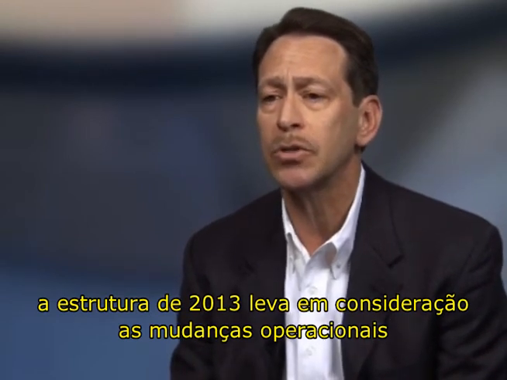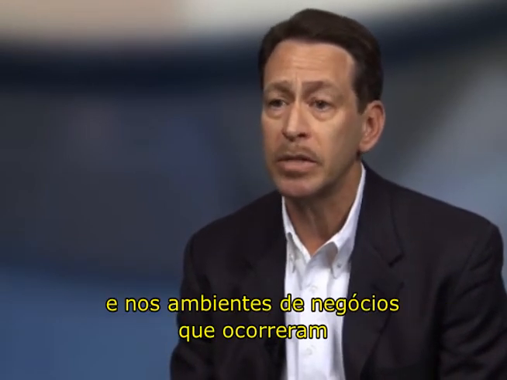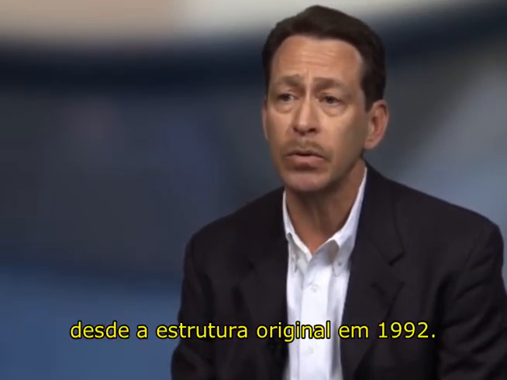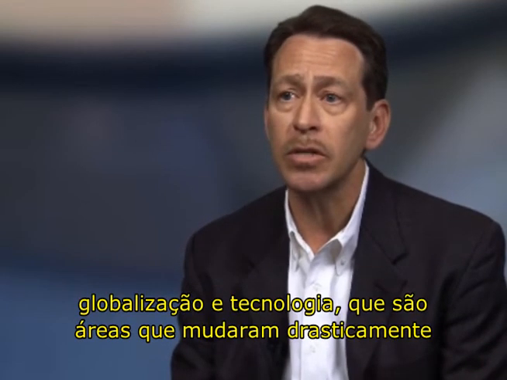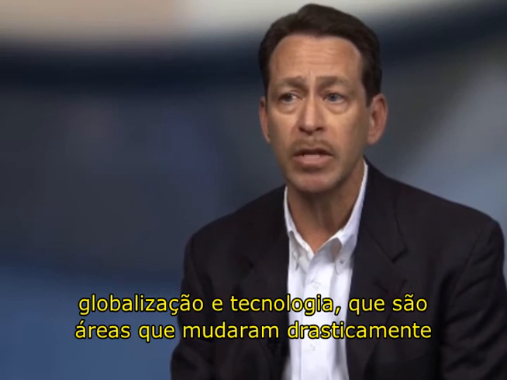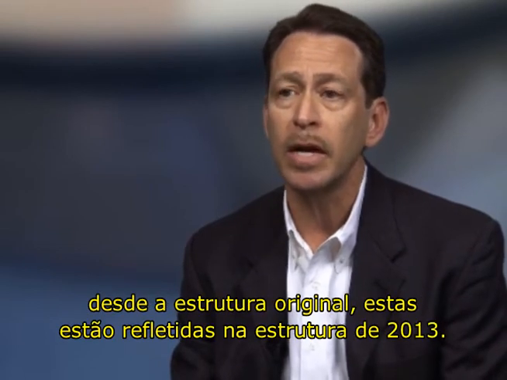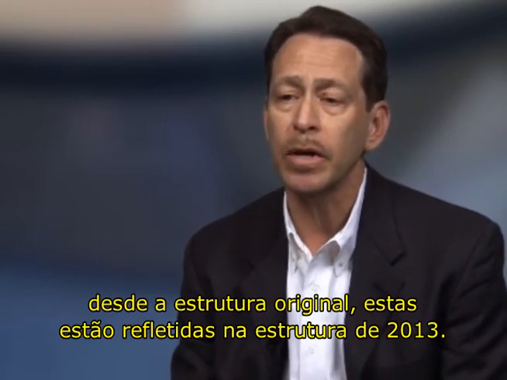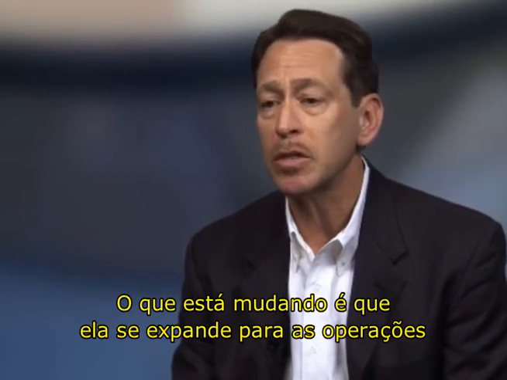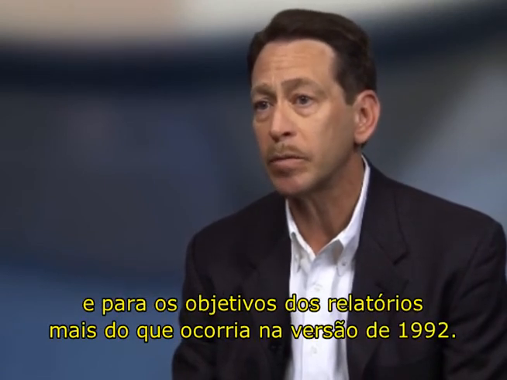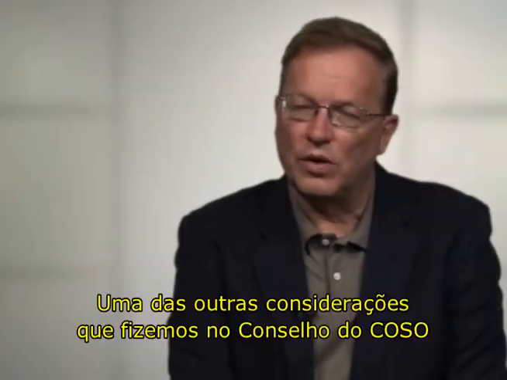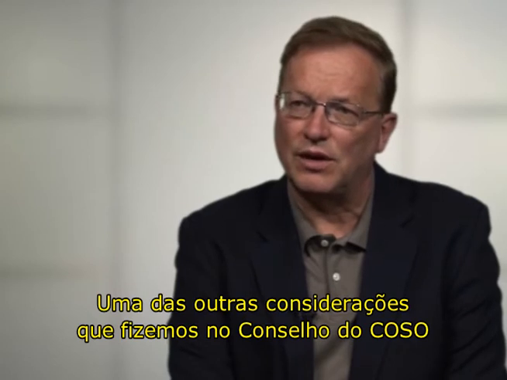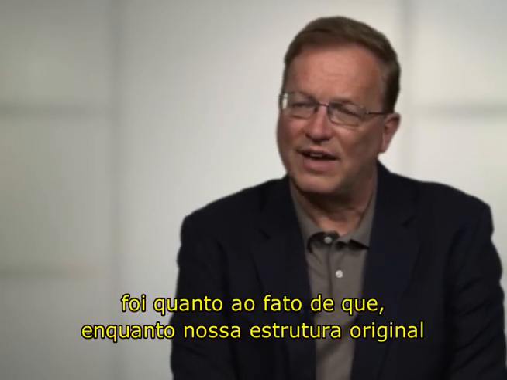And then the key things I see that are changing is that the 2013 framework considers changes in the business and operating environments that have happened since the original framework in 1992. So if you think about things like governance, globalization, and technology, those are certainly areas that have changed rather drastically since the original framework, and they're reflected in the 2013 framework. As well, it expands upon the operations and reporting objectives more so than it did in the 1992 version.